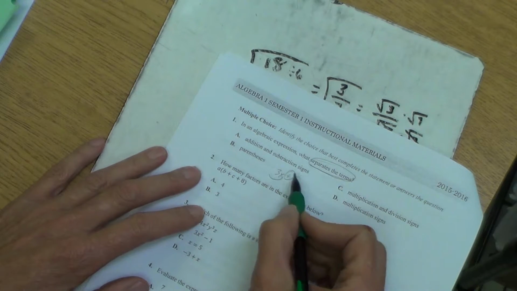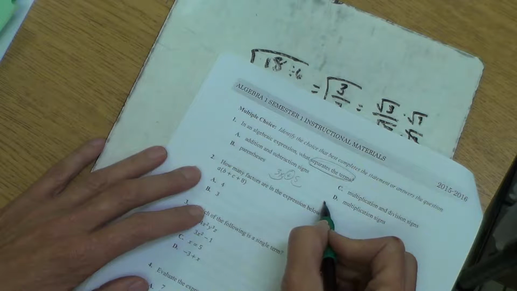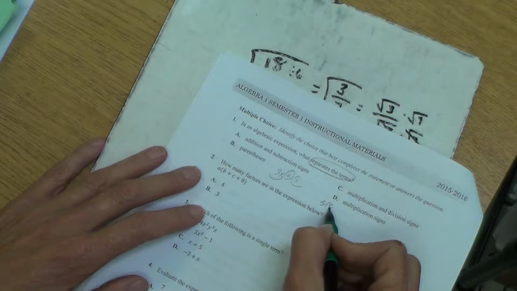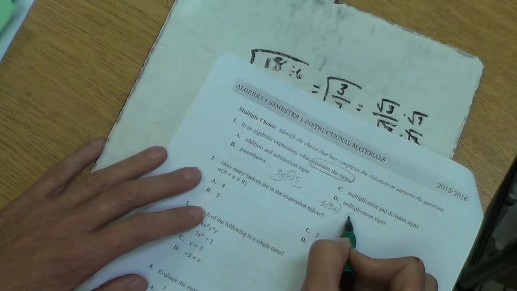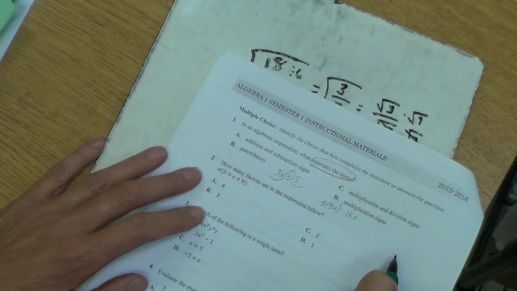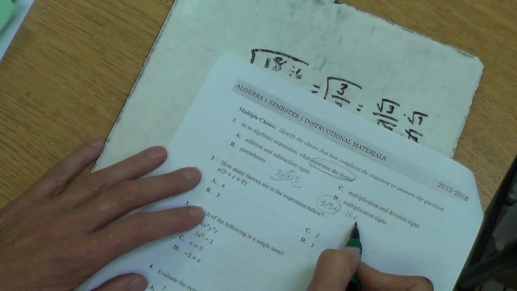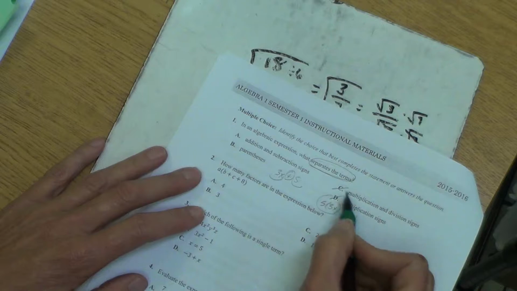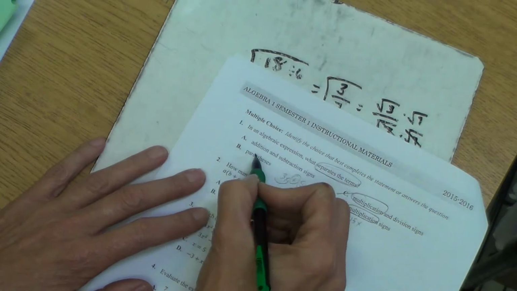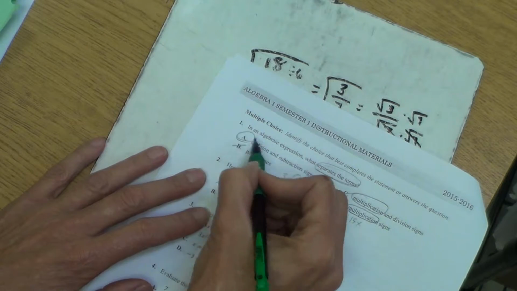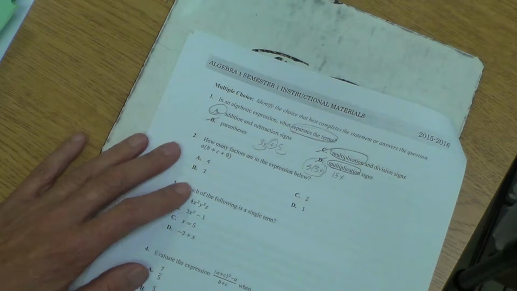Now, it could have also been separated by a minus, but it couldn't be separated by a multiply, because I'll show you why. 5 times 3x could be worked out, distributed, and we would have 15x. So that's only one term. Multiplication will not separate. So you circle those as being wrong. Parentheses does not separate. It's only addition, subtraction that separates it.